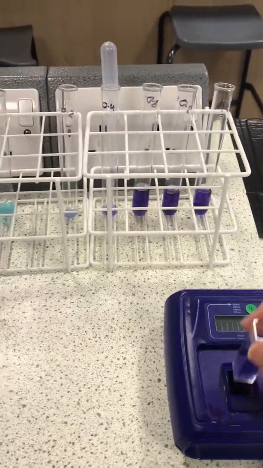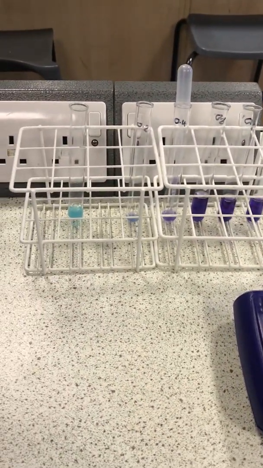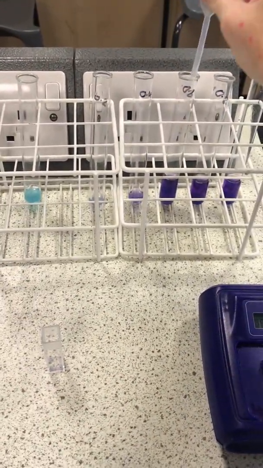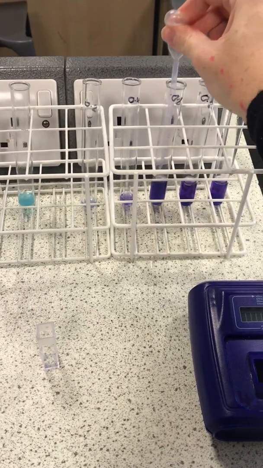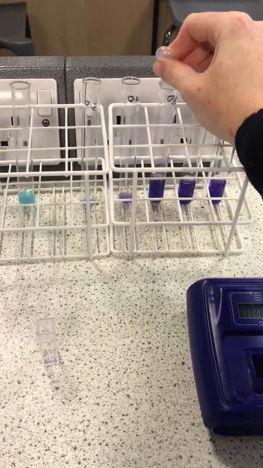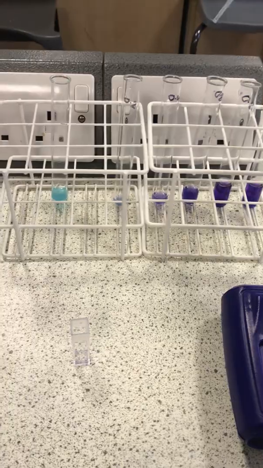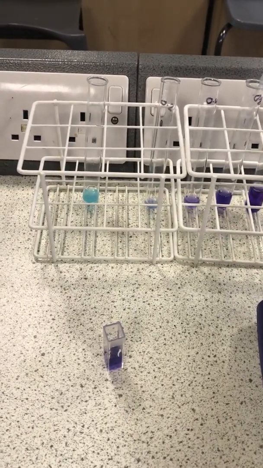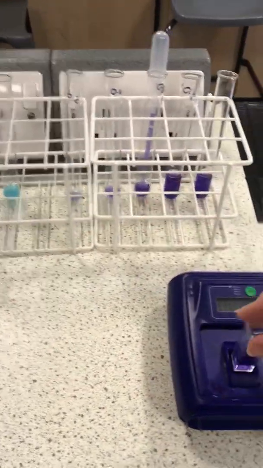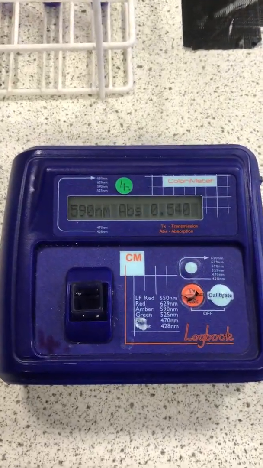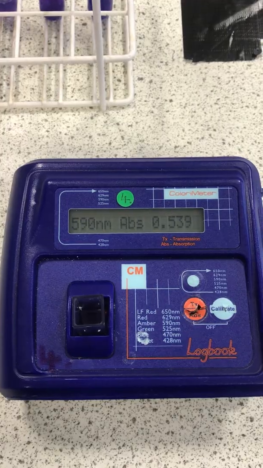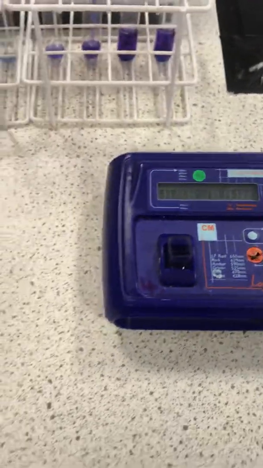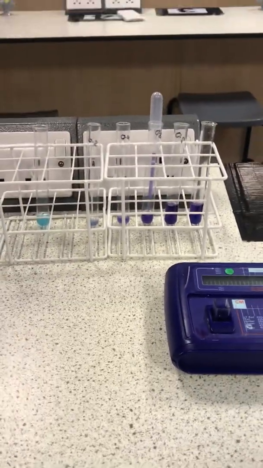Okay, we would then simply repeat that process with each of the different concentrations that we've prepared in advance, the known concentrations, recording the data down each time. And then we would have values of data that have been generated for known concentrations.